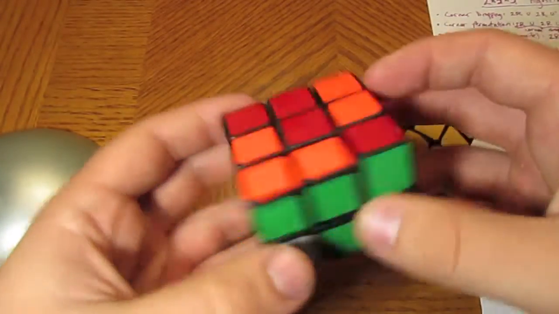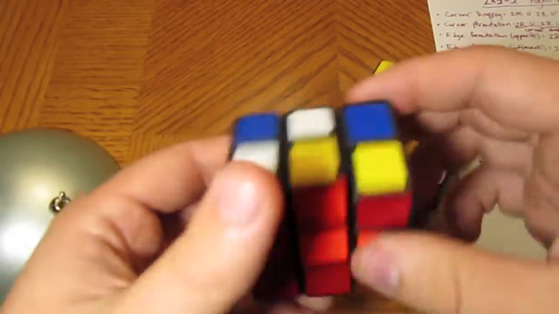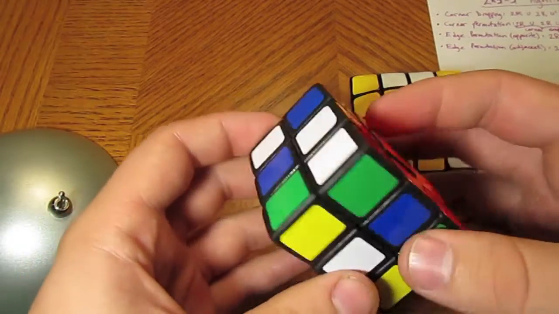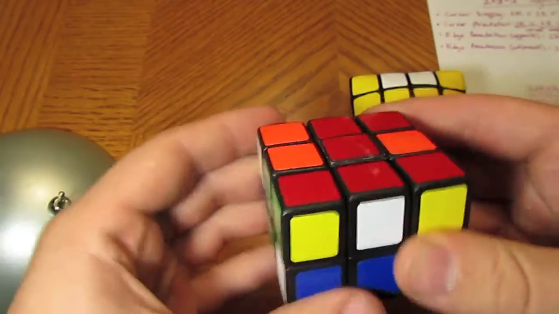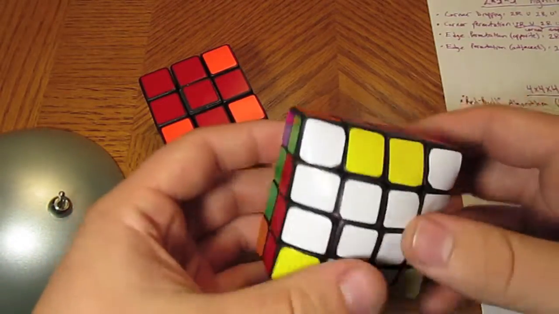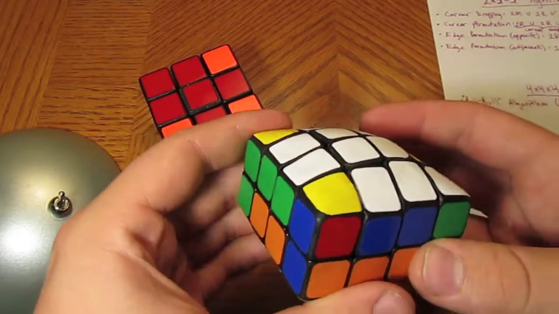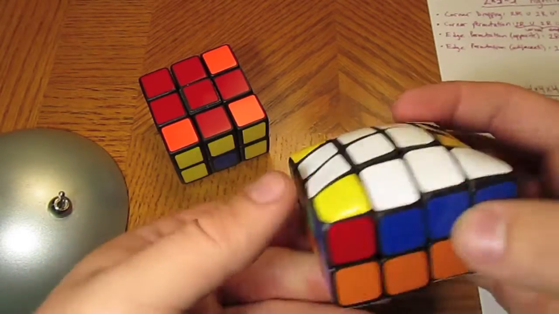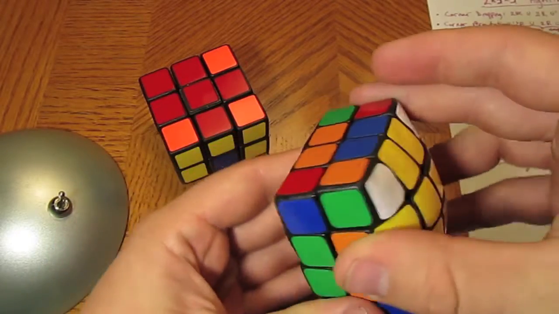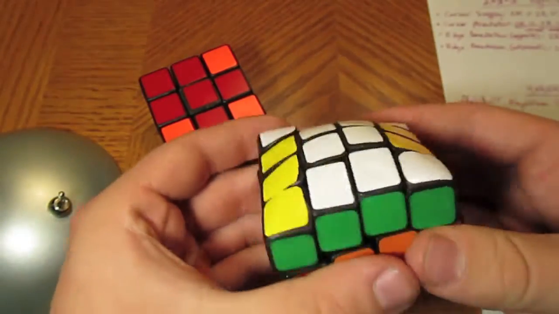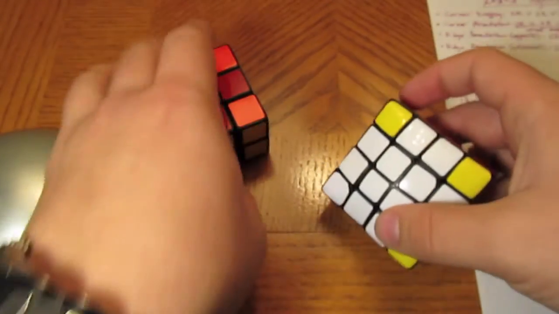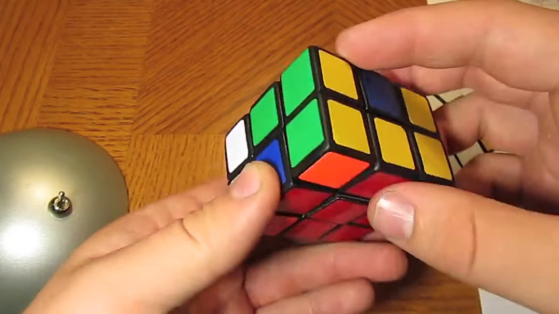So just as we would here, we would make a cross. So let's go ahead and do that. So with this, I'll make a white cross. Now the next step is to put your corners in.